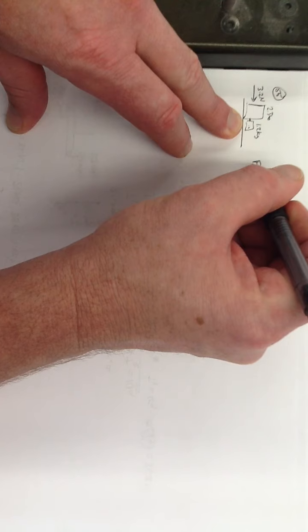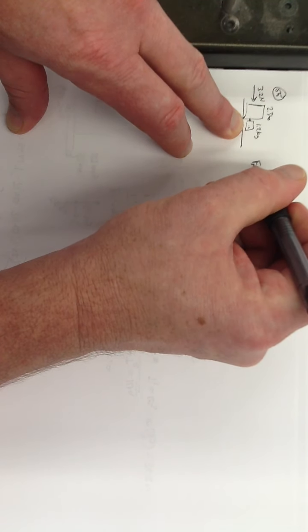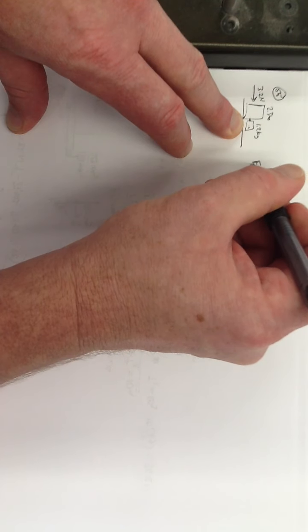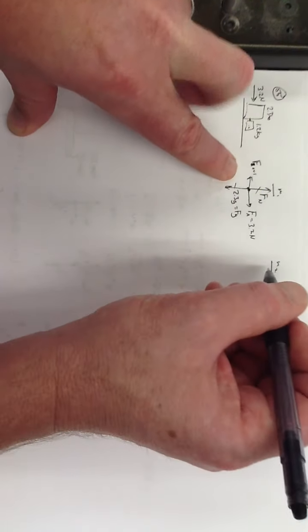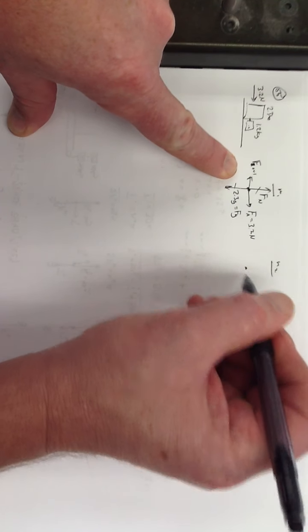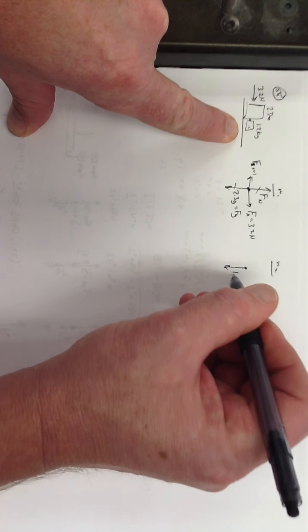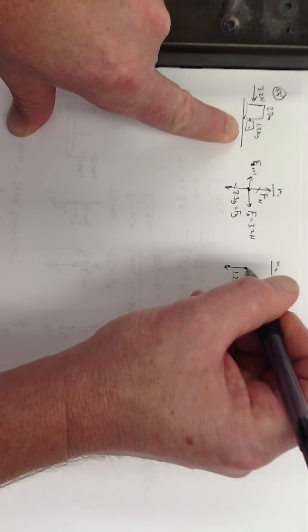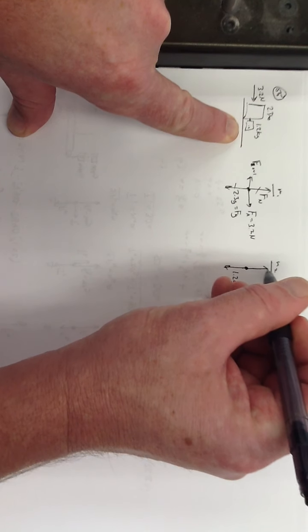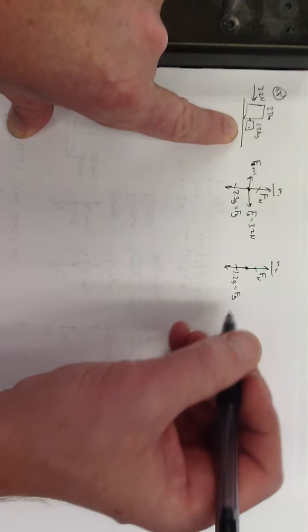So the force of B, or 2 on 1, let's say. That's the force of block 2 on block 1. And then here for mass 2, I've got 1.2 G worth of gravity, matching normal force.